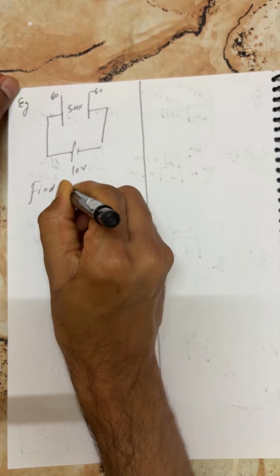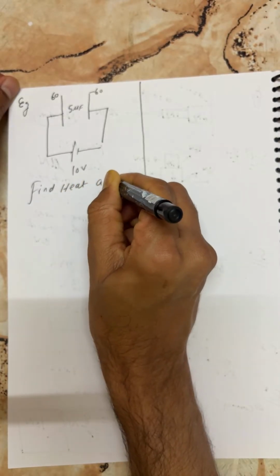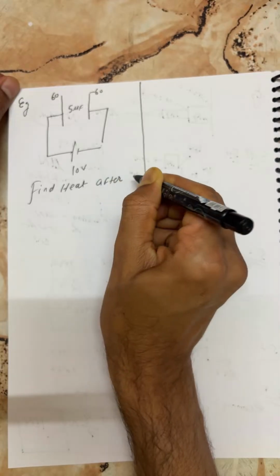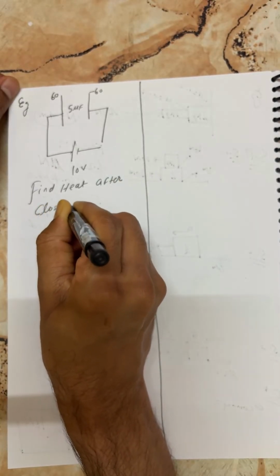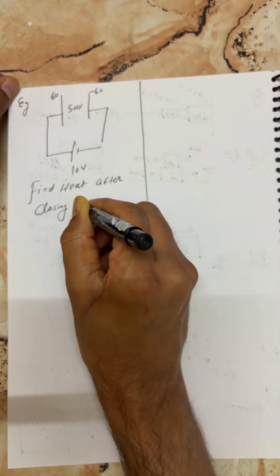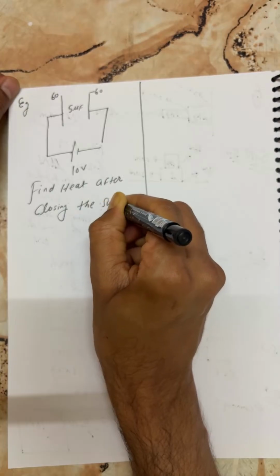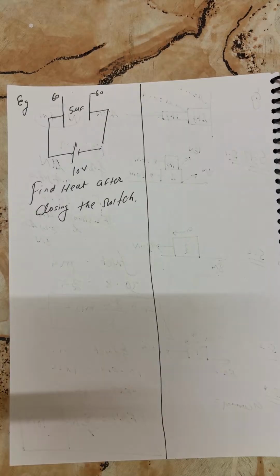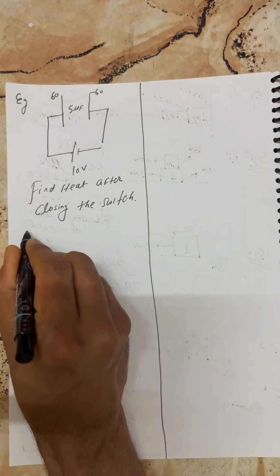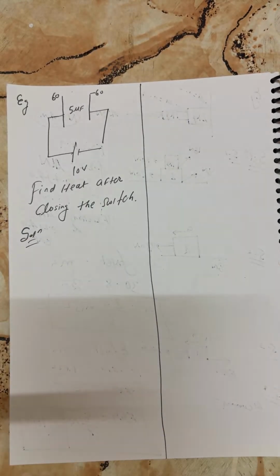Find the heat after closing the switch. After closing the switch. Okay, come beta. How can we do it? Beta, we go slow here. We go very slow.